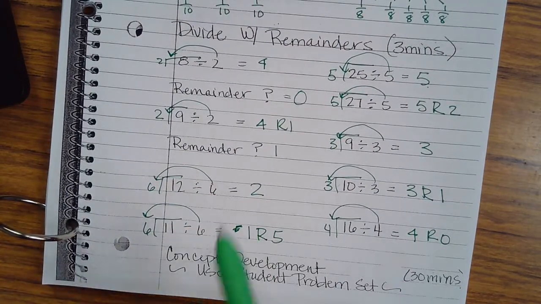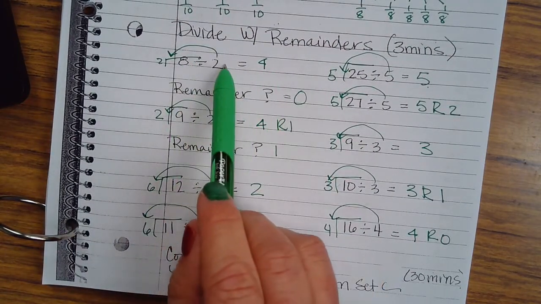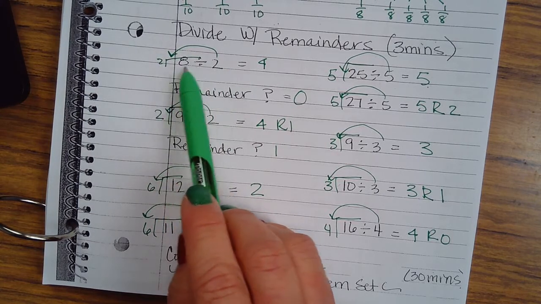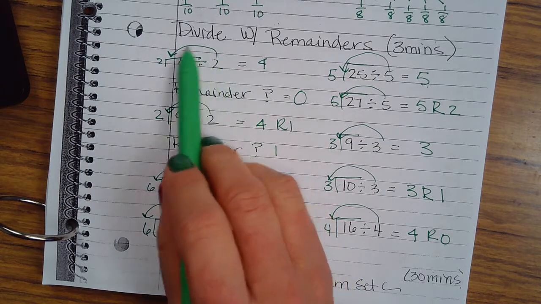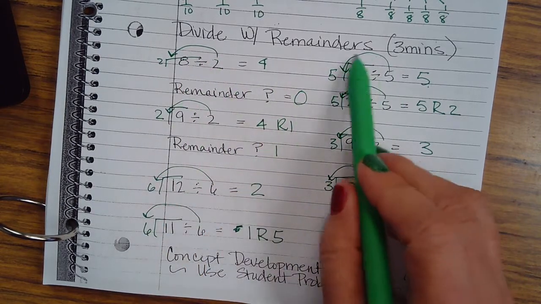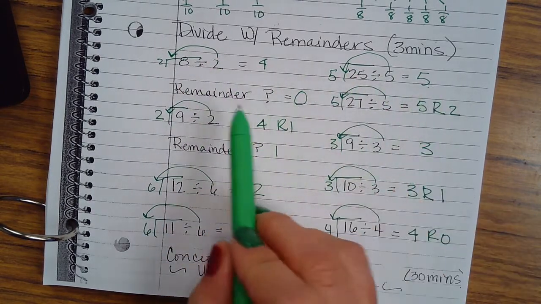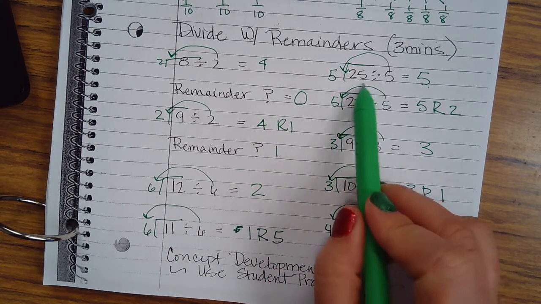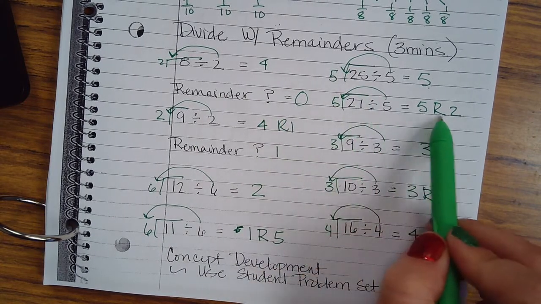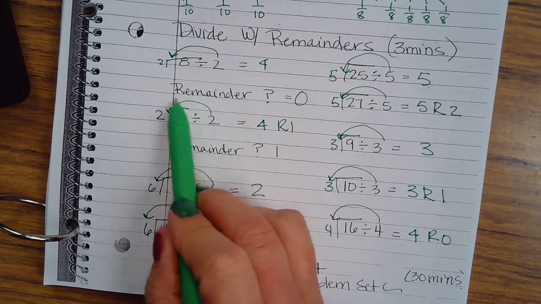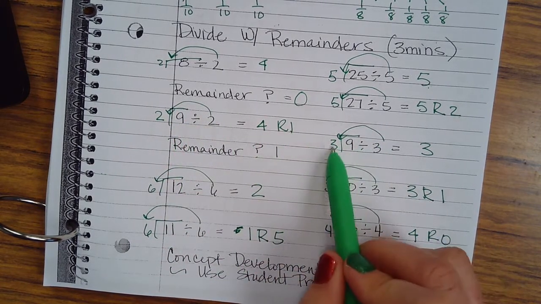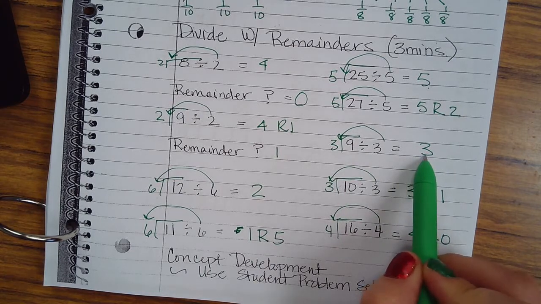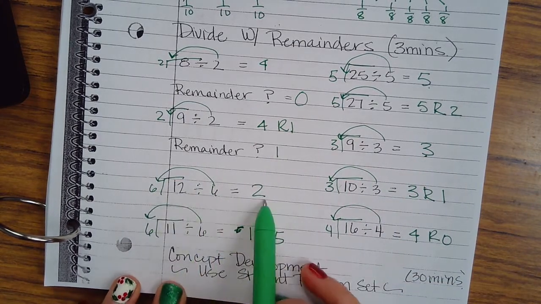Then divide with the remainders. Remember, the second number is the one that becomes the divisor. So 8 divided by 2 is 4. 25 divided by 5 is 5, 0 remainder. 27 divided by 5 is 5 remainder 2. 9 divided by 2 is 4 remainder 1. 9 divided by 3 is 3. 12 divided by 6 is 2.